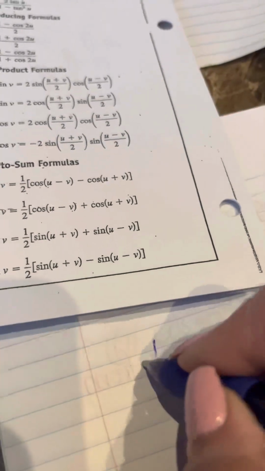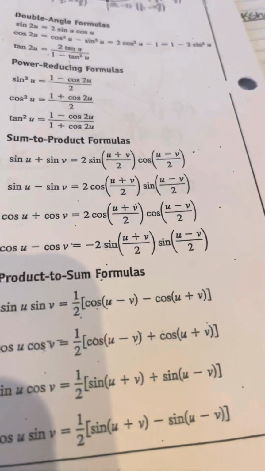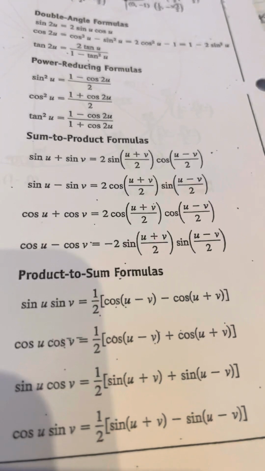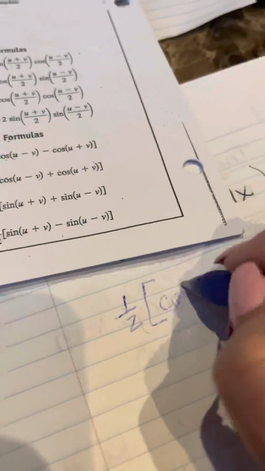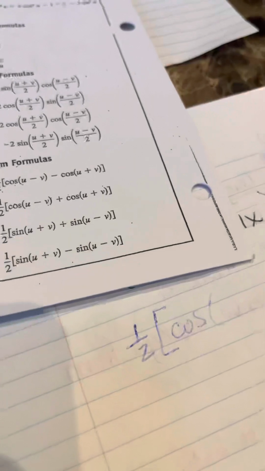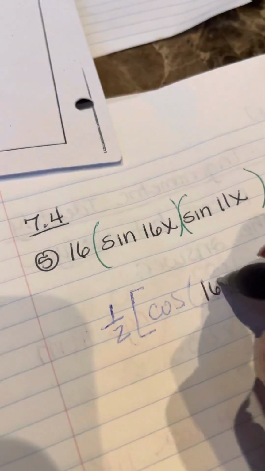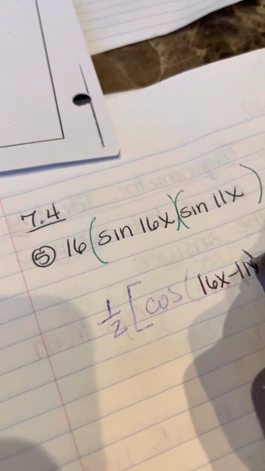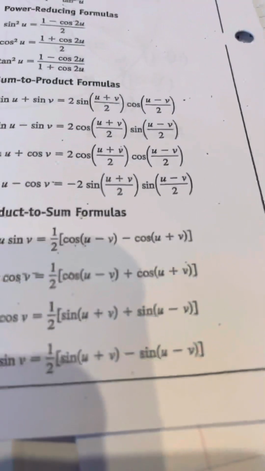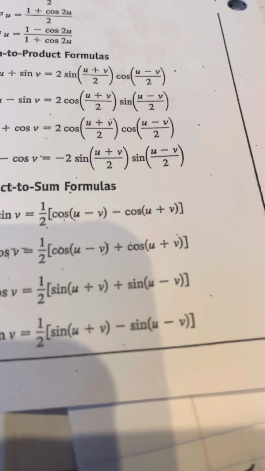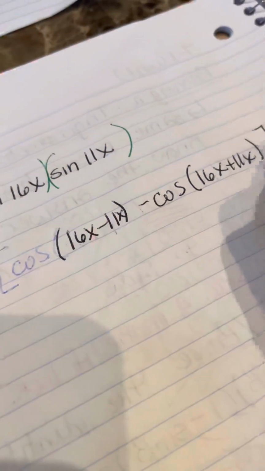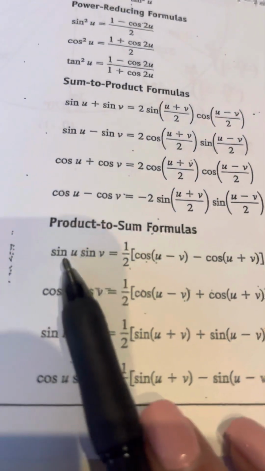bracket, cosine of the two angles subtracted. My angles are 16x and 11x. Then minus the cosine of the two angles added. And bracket. So it was just this first one that I was reading.